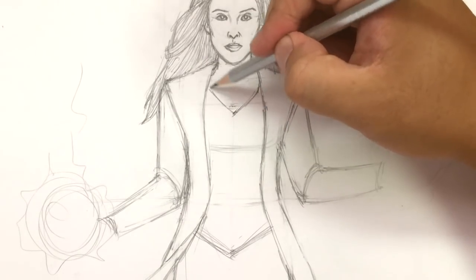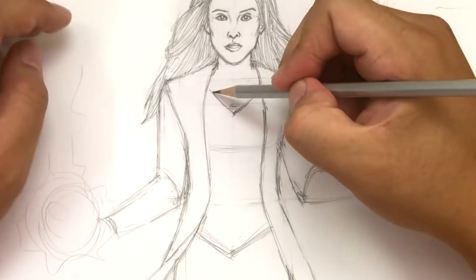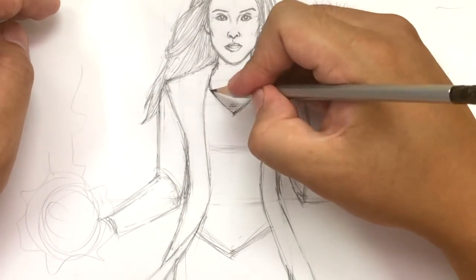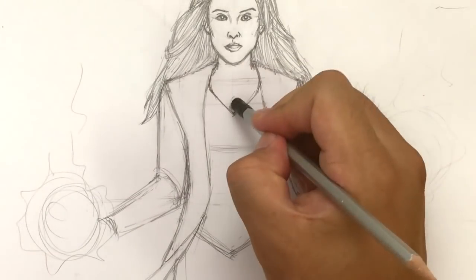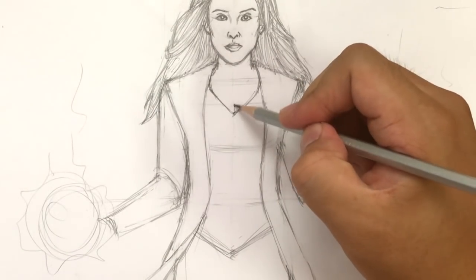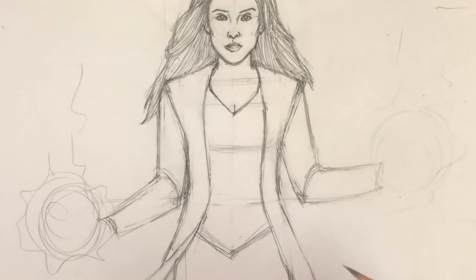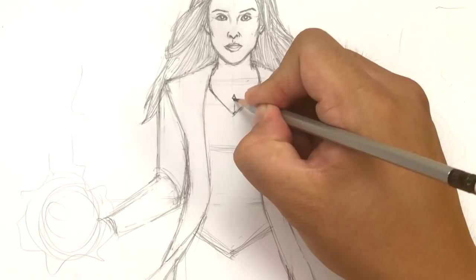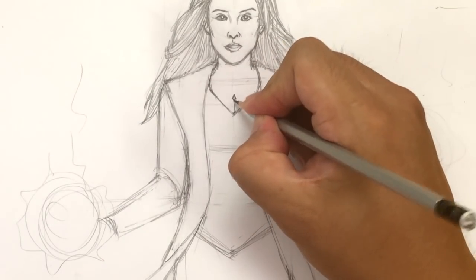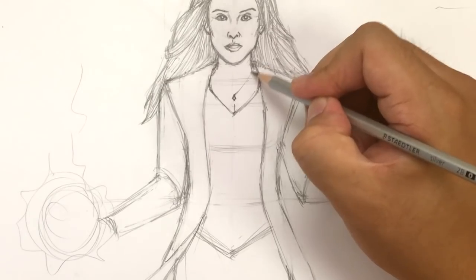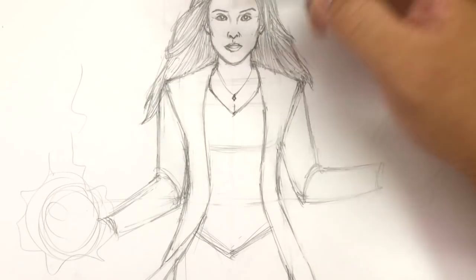So it sort of goes towards the jacket lapel, and then it starts going up. Okay. I'm going to erase this part right here. Add a little bit of a line. That's the chest line. There's a diamond shape just above it right here. It's like a locket or necklace, and the necklace goes to each side of the neck there.